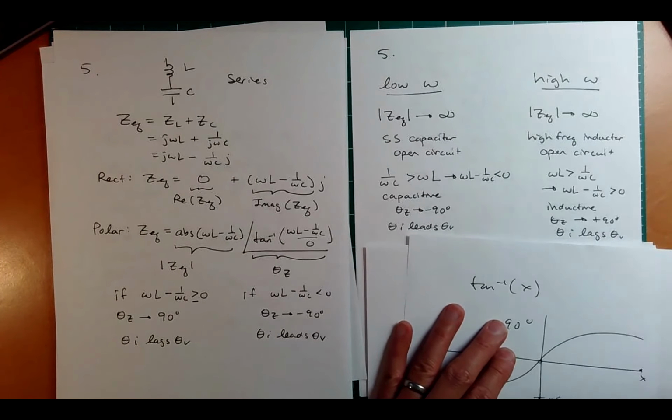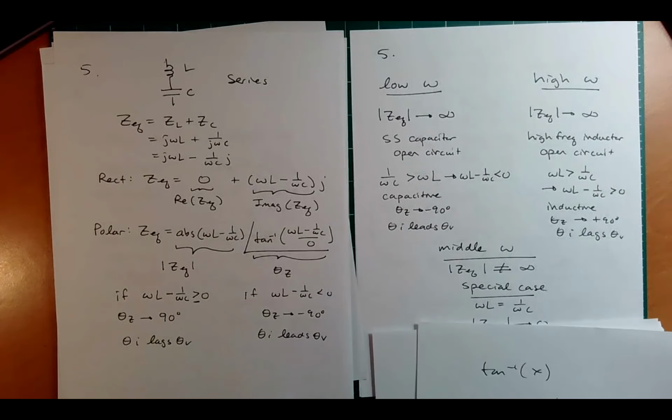Good, inductive. Now let's say we're going the middle. If we go in the middle, the Z doesn't have to be infinity, right? You can get somewhere in the middle. Fine. But what about a special case where omega L equals 1 over omega C, where essentially this is 0 and you get a 0 over 0? What do you get?